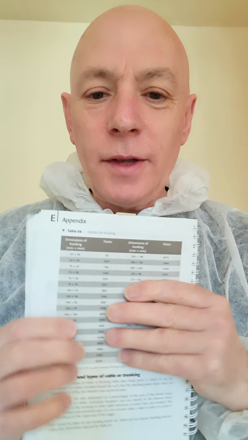Okay, so table E5 is your cable factors, and you can see here that what we've got is a differentiation between thermosetting cables and PVC cables. So read your questions carefully.